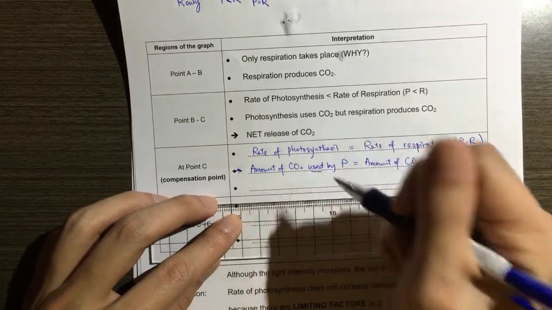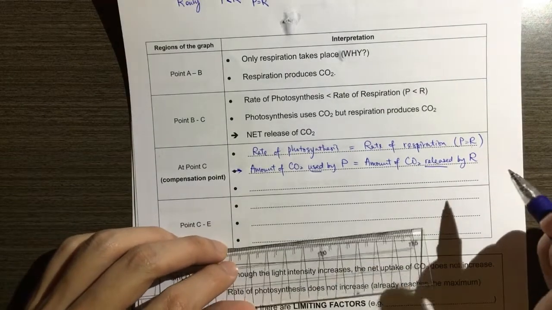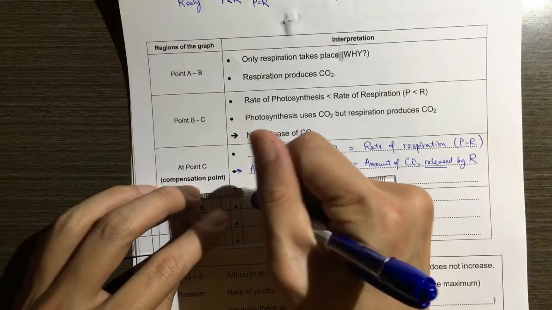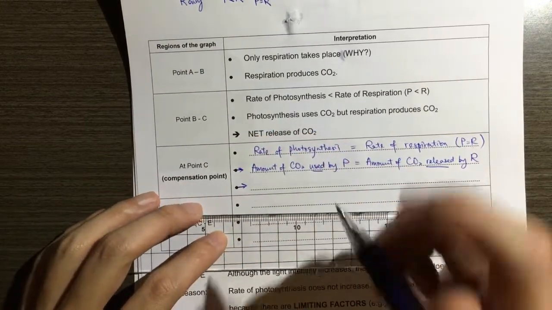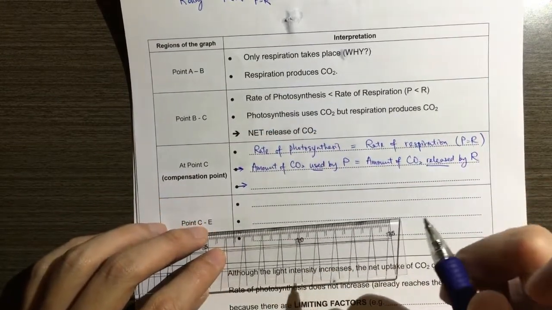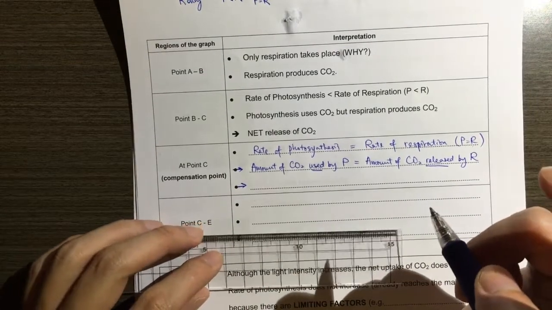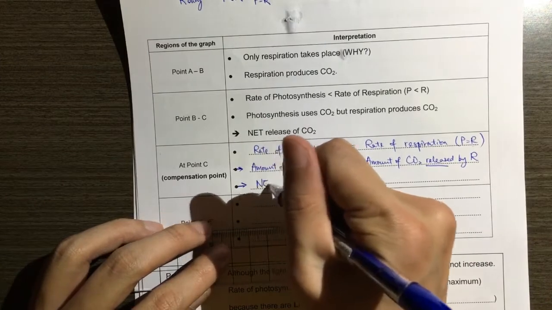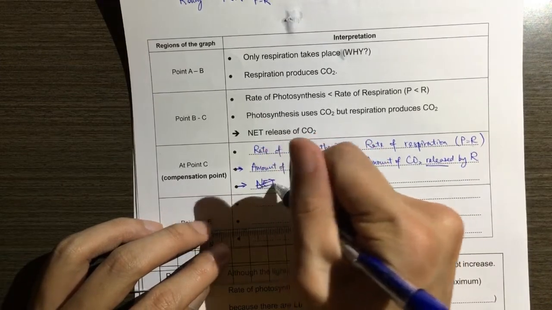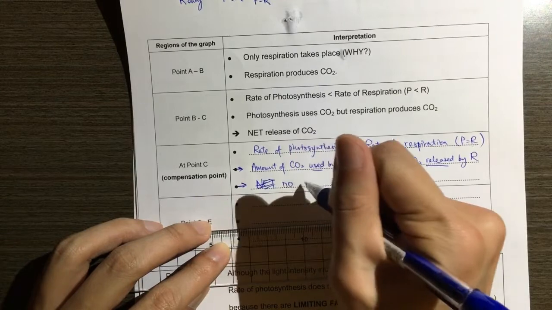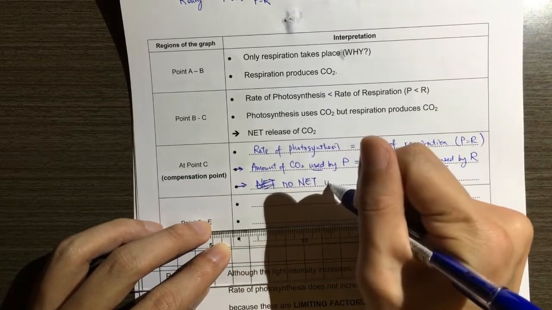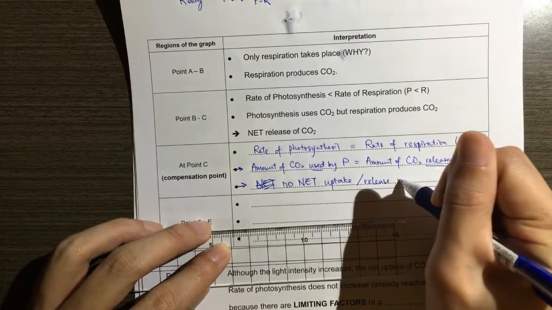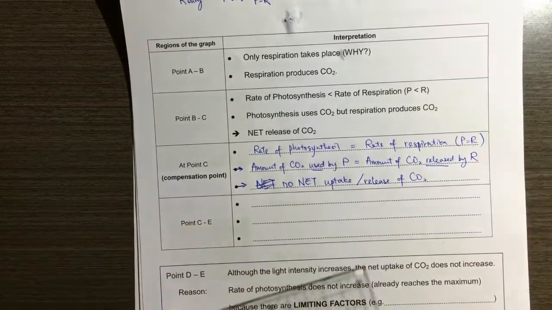The keywords are these words, okay? You tell me whether P or R uses or releases CO2. So what's the conclusion? Remember, 當你比較咗兩個方向或者過程相反嘅現象嘅時候咧，嗰個結論一定要有個 word net. So in this case, there is no net uptake or release of CO2 from or to the air.